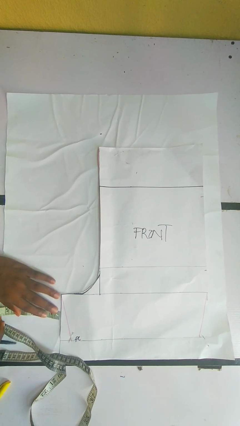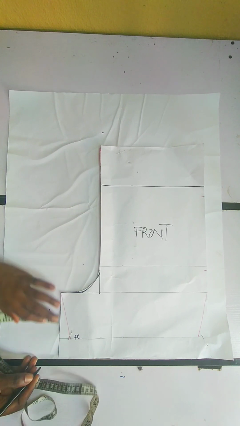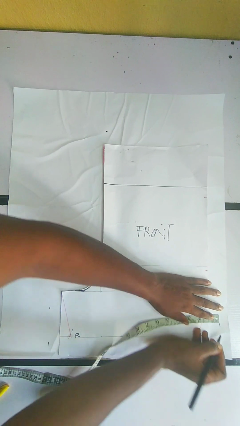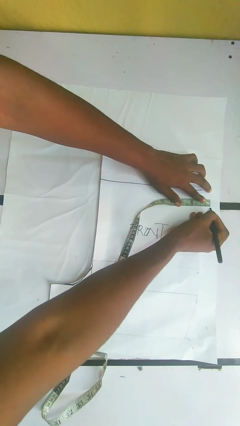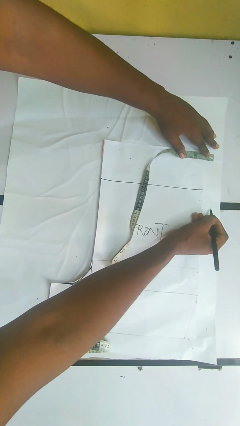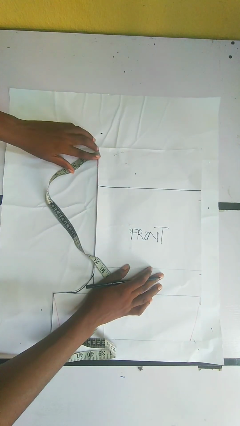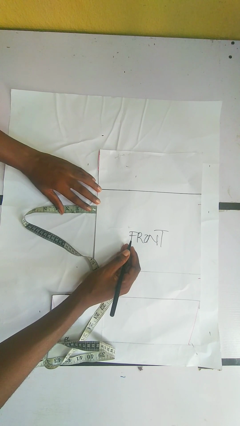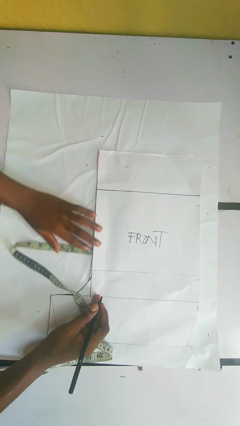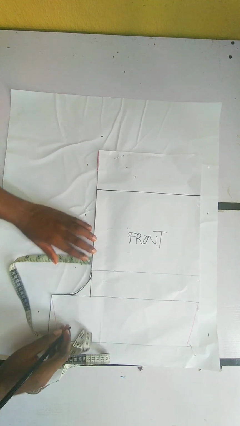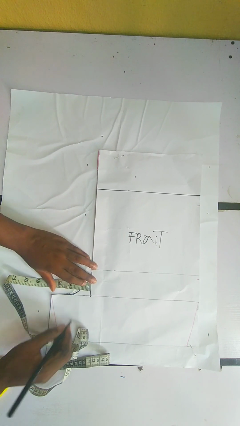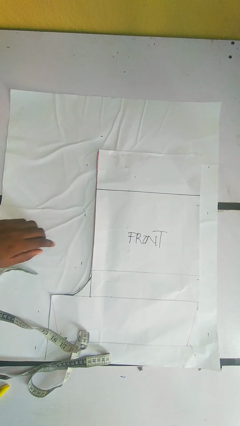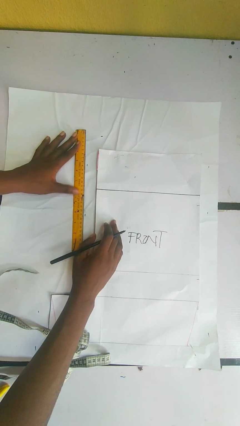So I'm going to come out by 1 inch on this side, and I'm going to go out by 1 inch on the other side, making a total of 2 inches. And for the flap side, I'm going to come out by 1 inch from the front flap. I hope you understand this. I'm going to come out by 1 inch from the flap side. Okay, so when I've gotten this, I'm going to connect all the dots.